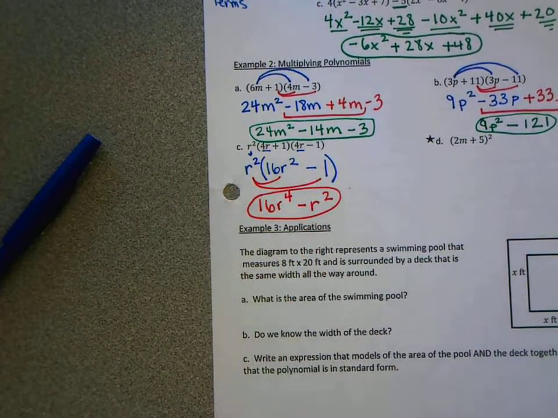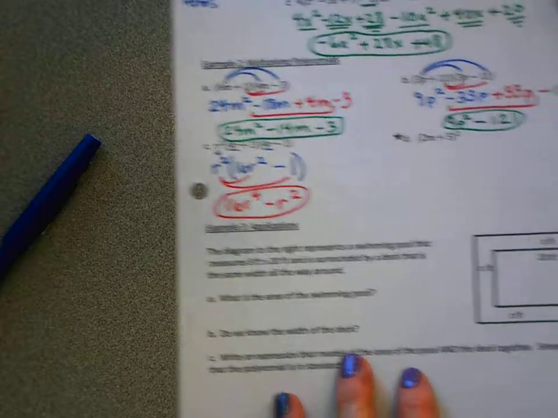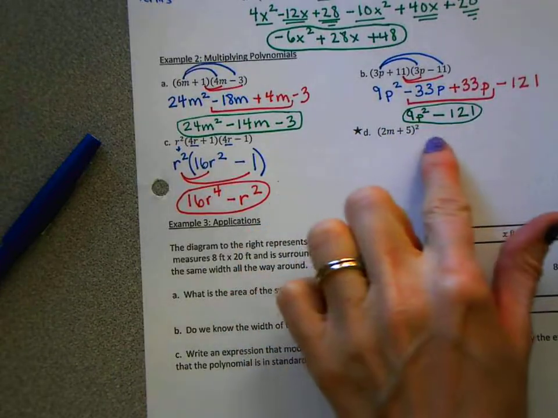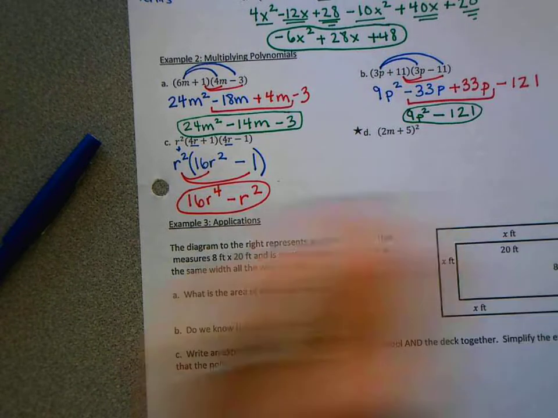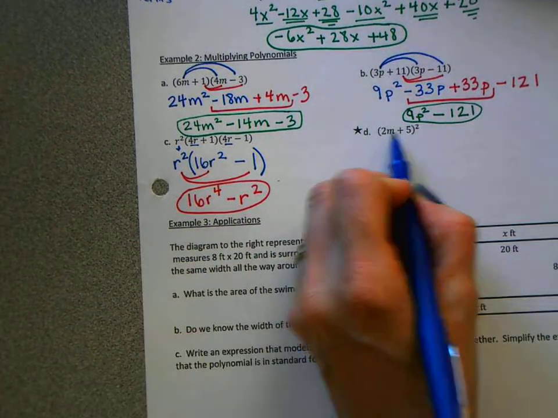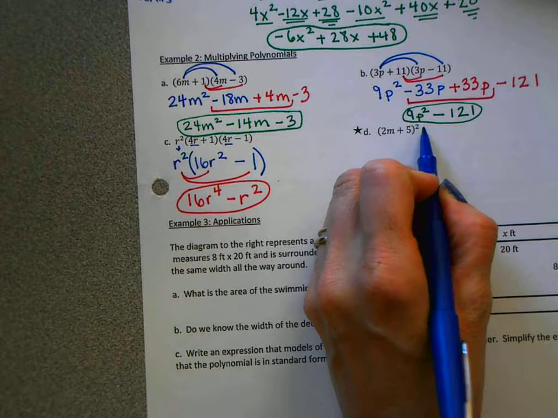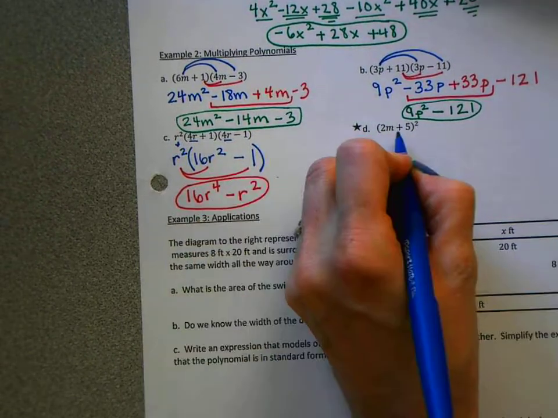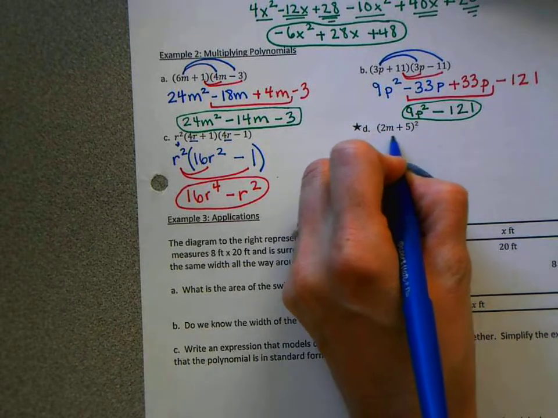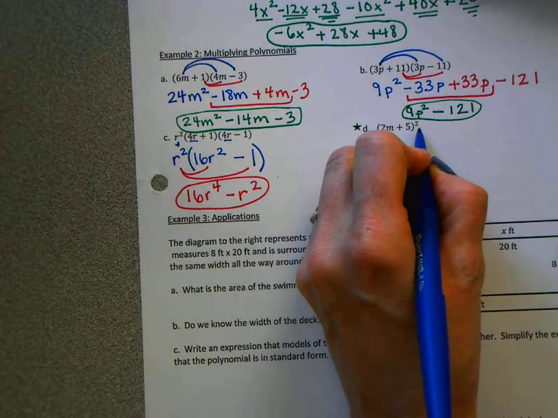Alright, last one, another interesting one. I even put a little star next to it because this is probably the one that students make the most mistakes on when it comes to polynomials. You need to be careful when this square is on the outside. A lot of students think, oh, you just square each one and you're done. But that's not actually what we're saying. We're saying that the entire parentheses is being multiplied by itself.